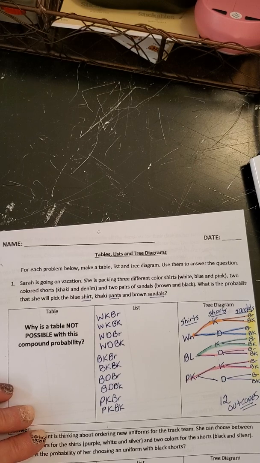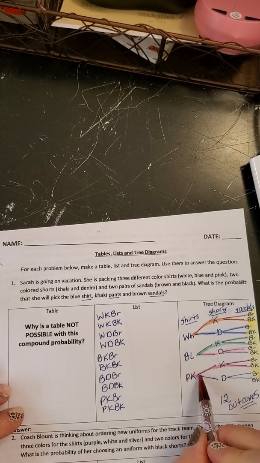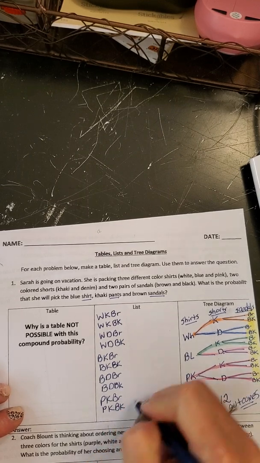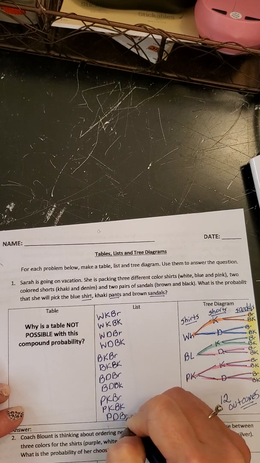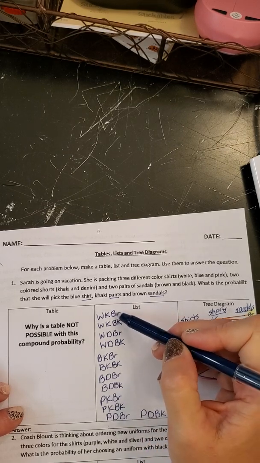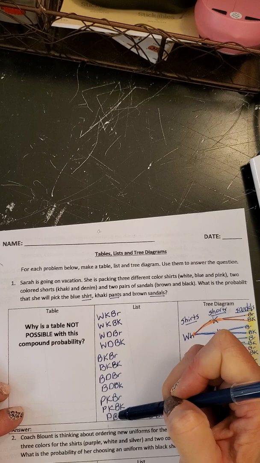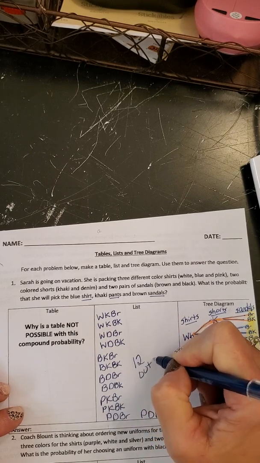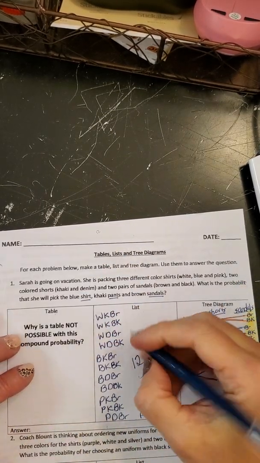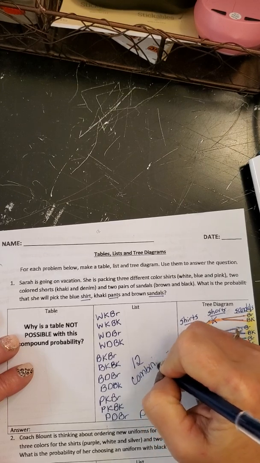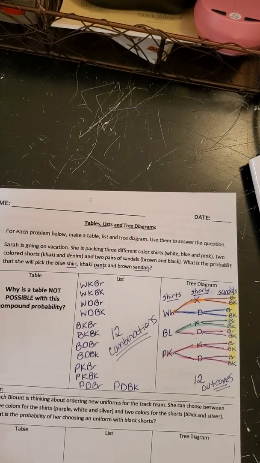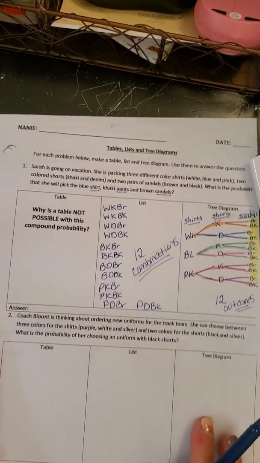And our last one, pink, denim, brown. That doesn't look very different, does it? Pink, denim, black. So if you notice, 1, 2, 3, 4, 5, 6, 7, 8, 9, 10, 11, 12. 12 outcomes. Let's change that word. 12 combinations. Outcomes, combinations. All right. And again, we can't do a table on that one.